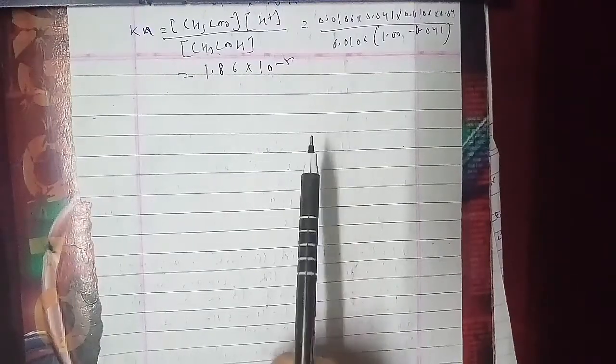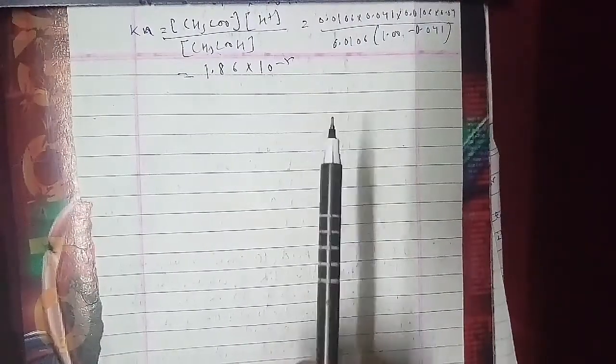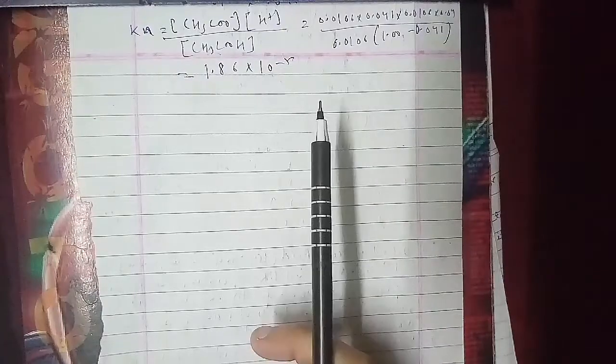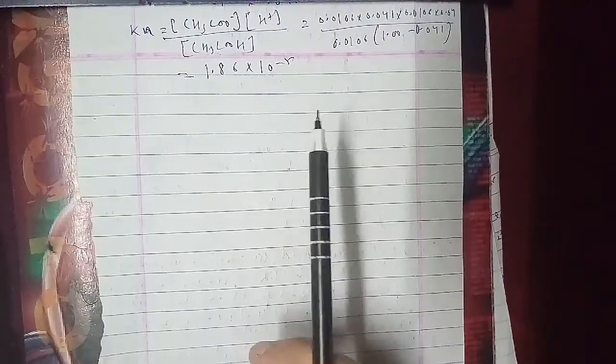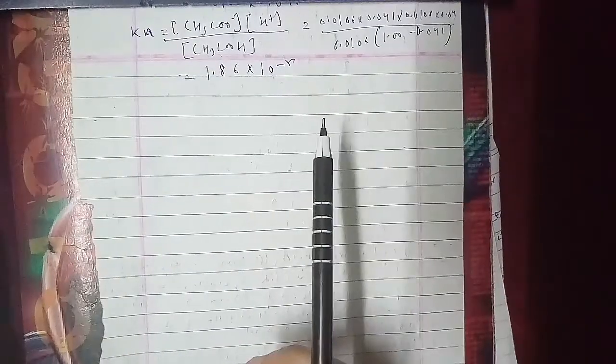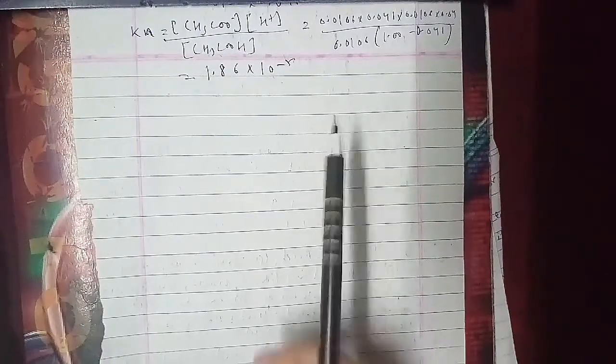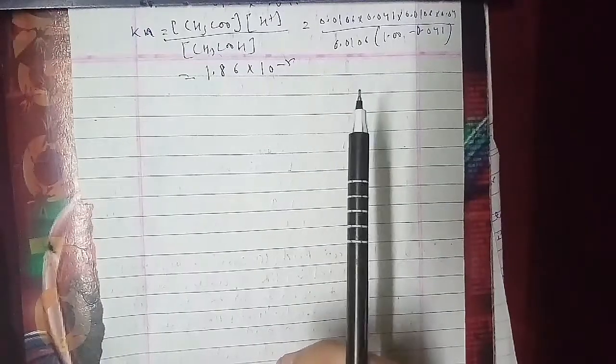And the other question is what is meant by positive and negative deviations from Raoult's law, and how the sign of ΔmixH is related to the positive and negative deviation from Raoult's law. Another question is: an aqueous solution of 2% non-volatile solute exerts a pressure of 1.004 bar at the normal boiling point of the solvent. What is the molar mass of the solute here?